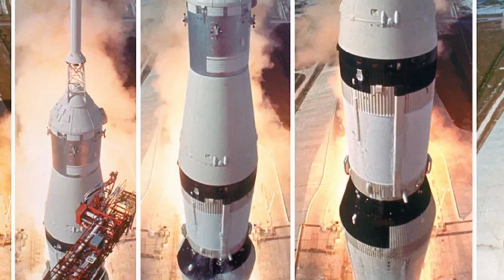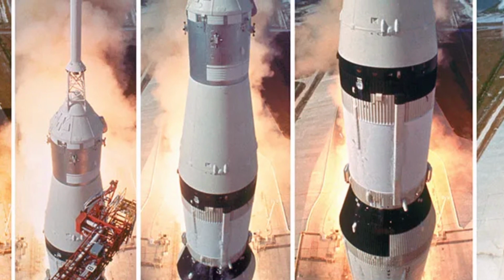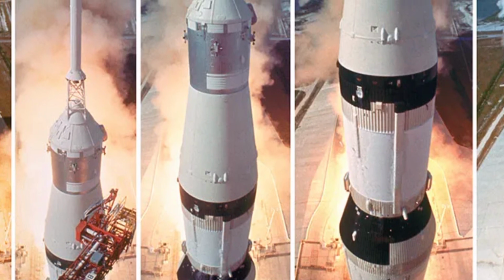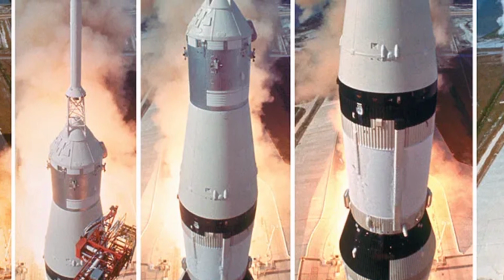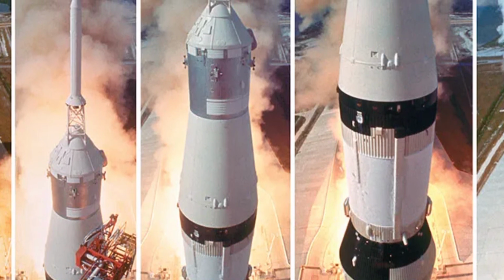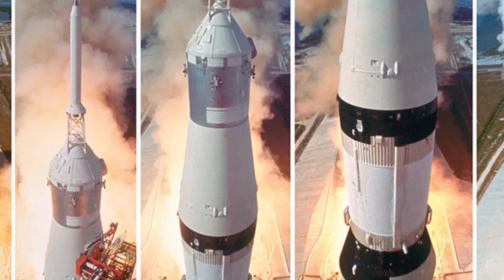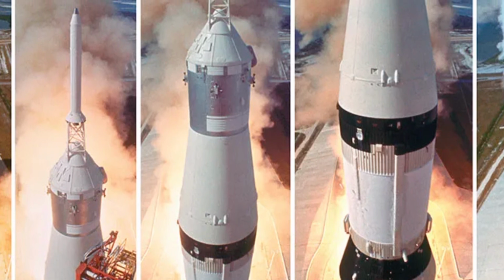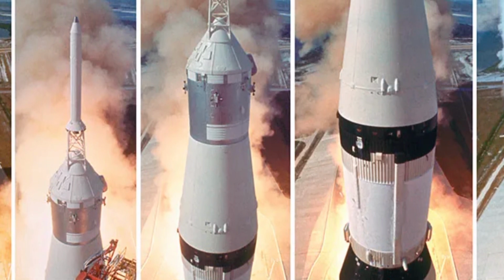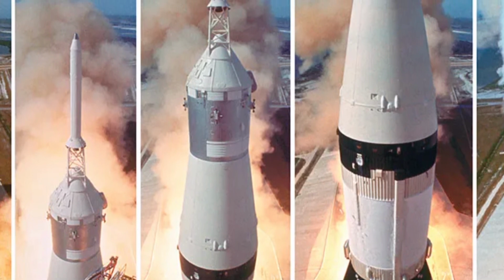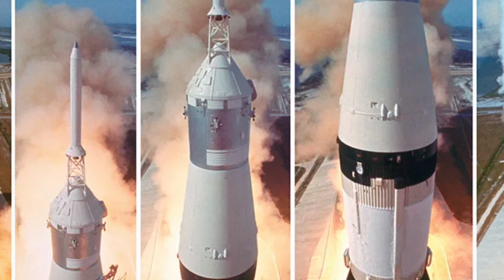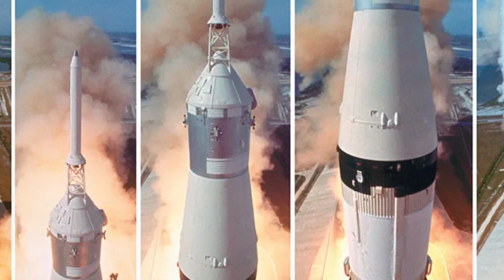The Saturn V and the Apollo program continue to inspire future generations of scientists, engineers and astronauts. The Saturn V stands as a testament to human ingenuity and the determination to explore the unknown. Its impressive capabilities and historic achievements have solidified its place in the annals of space exploration.